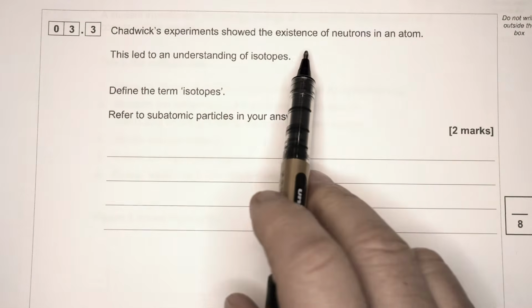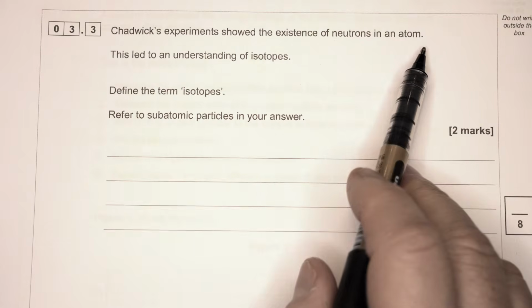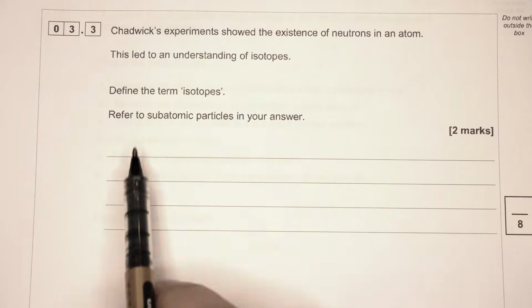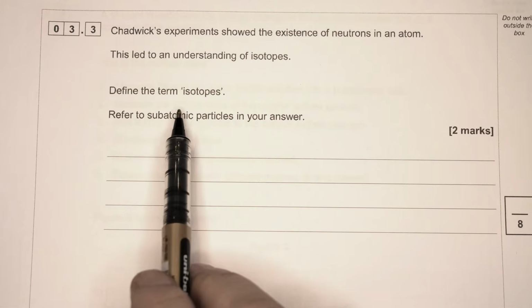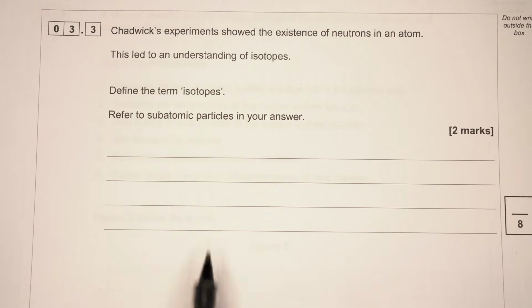Chadwick's experiments showed the existence of neutrons in an atom. This led to an understanding of isotopes. Define the term isotope. Refer to subatomic particles in your answer. And this is a very common question on paper 1.